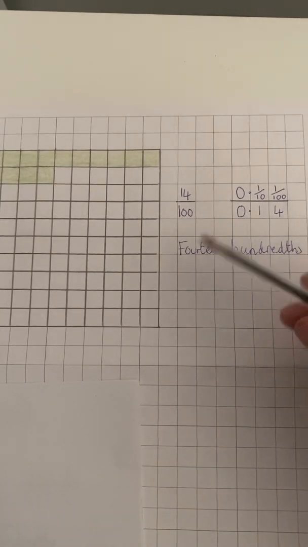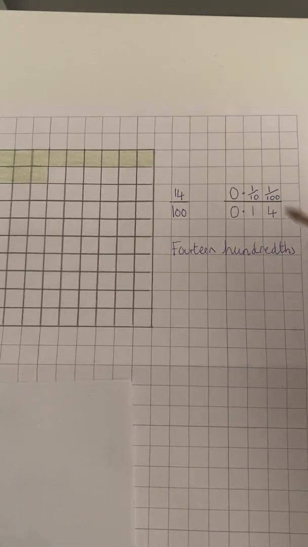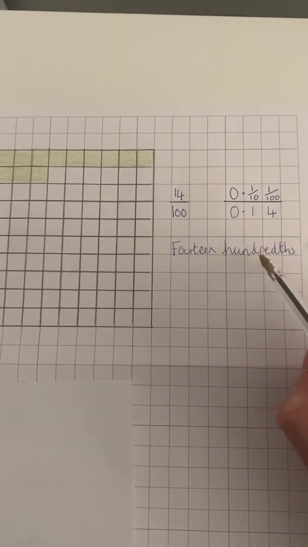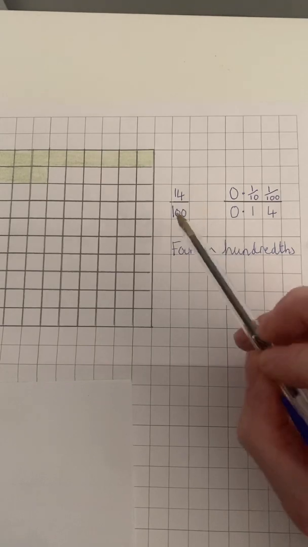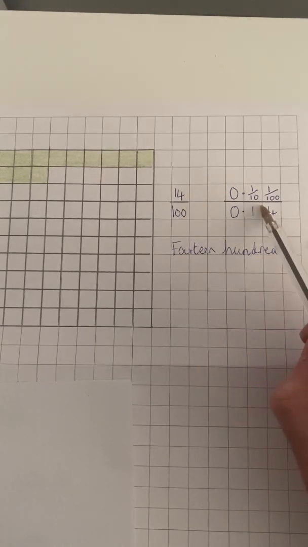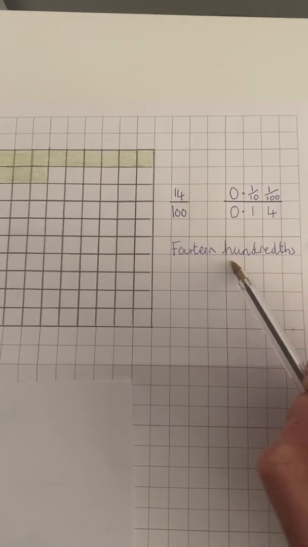And when we're writing in words, we're going to have 14 hundredths. Notice the spelling of hundredths. H-U-N-D-R-E-D-T-H-S. It's really important. So that's our decimal fraction, that's our fraction, and that is it written in words.